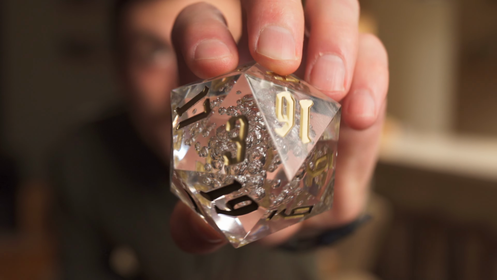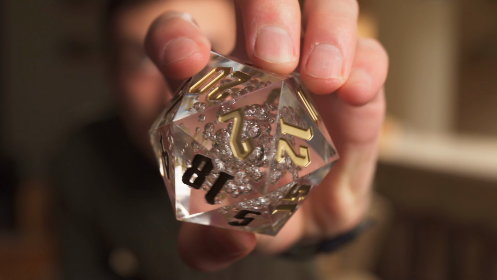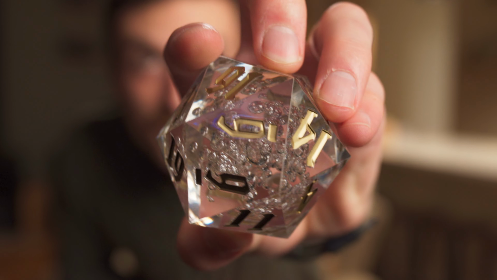Number 5 is dice, of course, and look at this sweet giant D20. I don't normally go for novelty-sized dice, but this D20 has such nice, crisp edges that I couldn't resist. It is nice to have a special die that you can bring out for big rolls in front of the table.